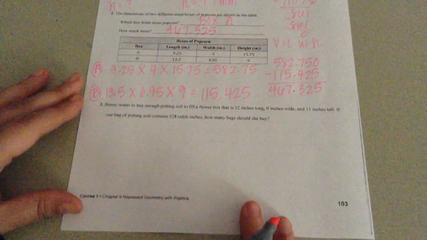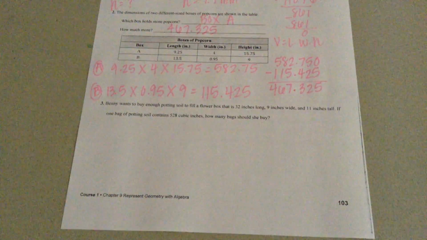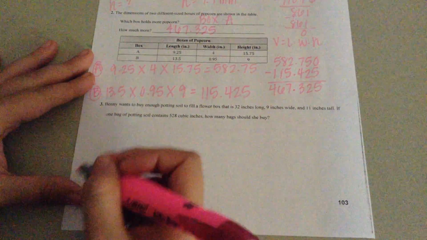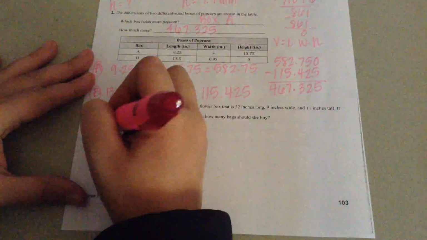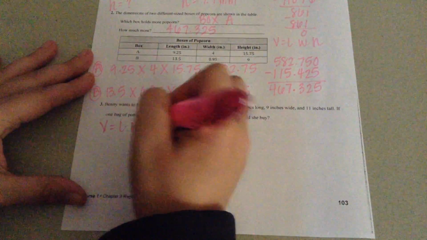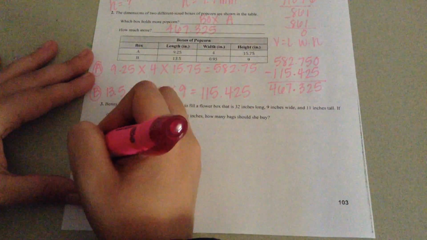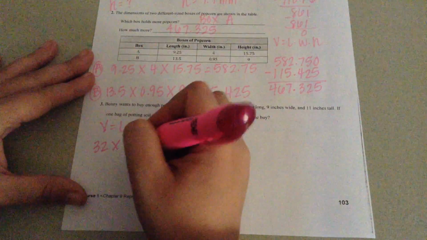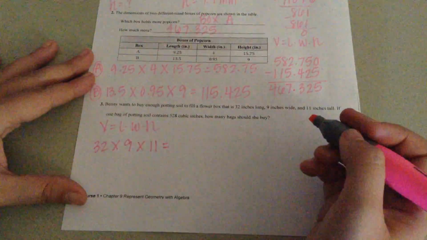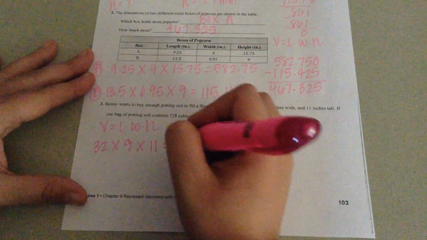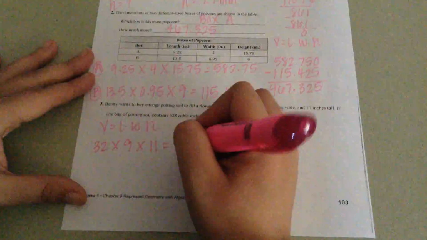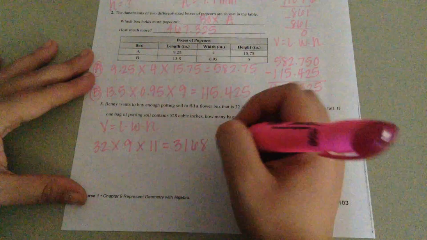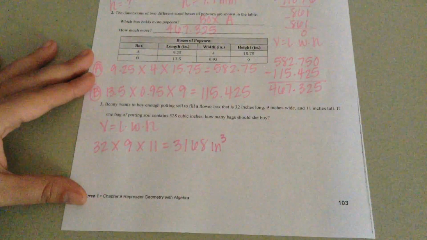Alright, for number 3, it says we have a box. So again, volume equals length times width times height. So I'm going to multiply 32 times 9 times 11, okay? And I'm going to get 3,168, and this is going to be inches cubed, okay?